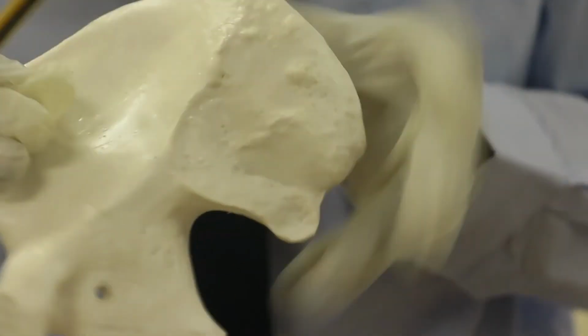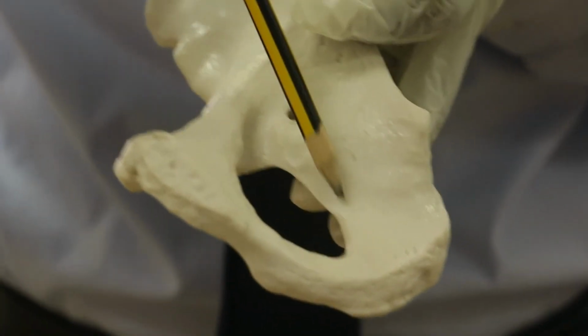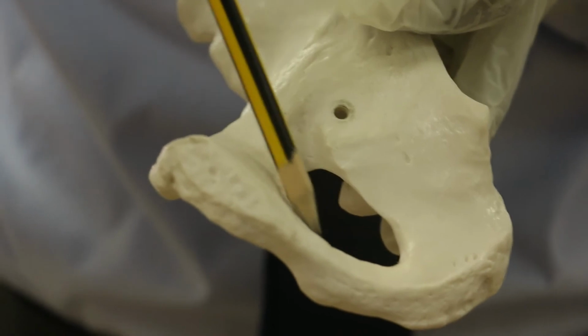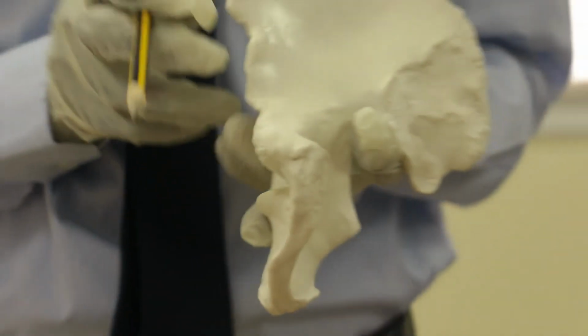Very good. Here, from the inner surface of the obturator membrane and the margin of the obturator foramen comes a muscle called obturator internus, and from the outer surface comes a muscle called obturator externus. Okay.